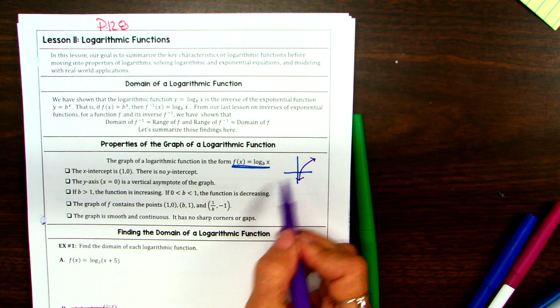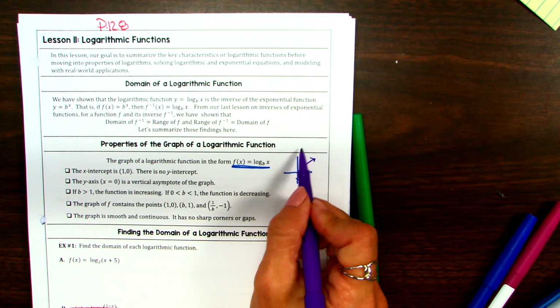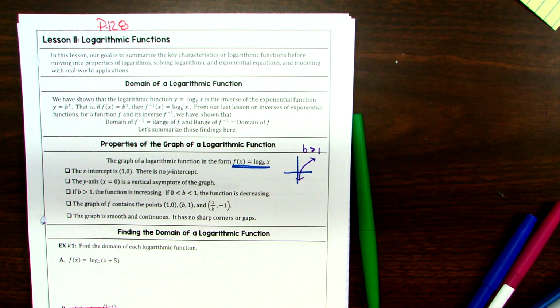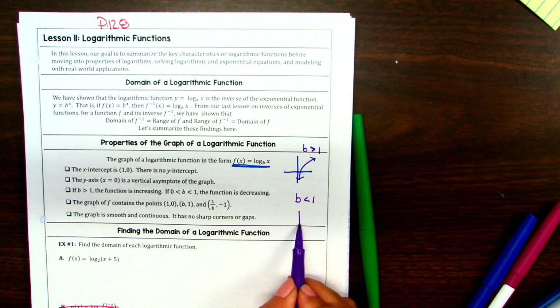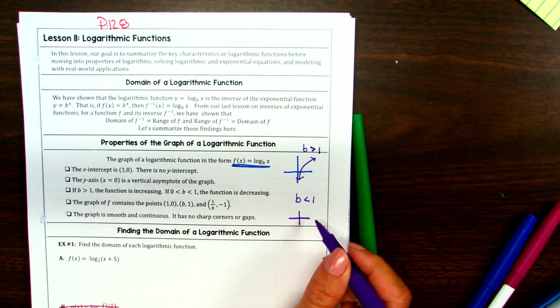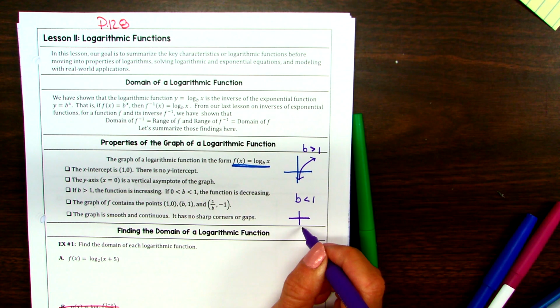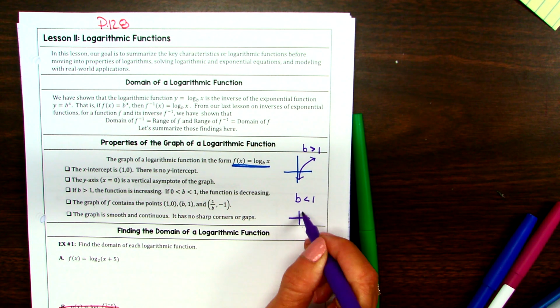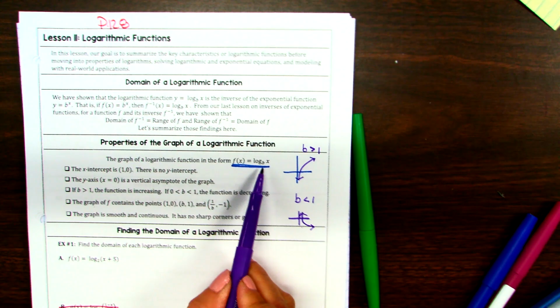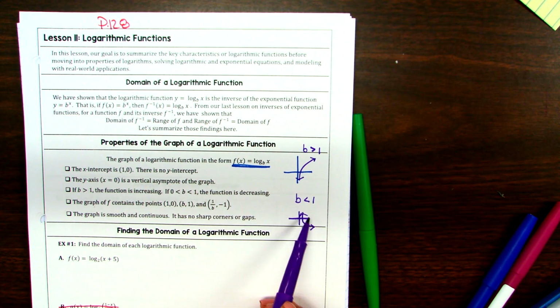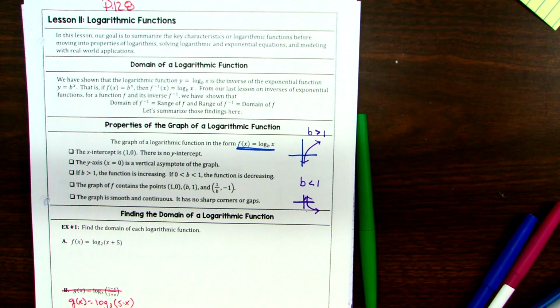If the b is greater than 1, it's increasing. So this is an example of b being greater than 1. If b is less than 1, but also greater than 0, which means like 1/2 or whatever, it would be more like, I have a hard time drawing it the other way, like this. It would be decreasing. So remember, that little b, if it's greater than 1, we're increasing. If it's less than 1, the graph is decreasing, okay? So those are just some things to remind you of.